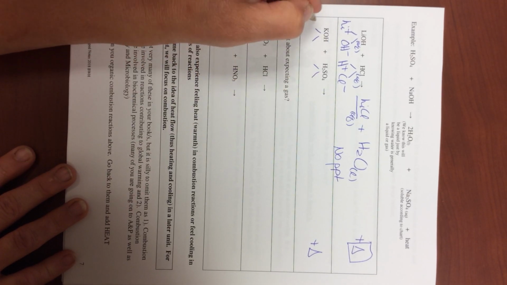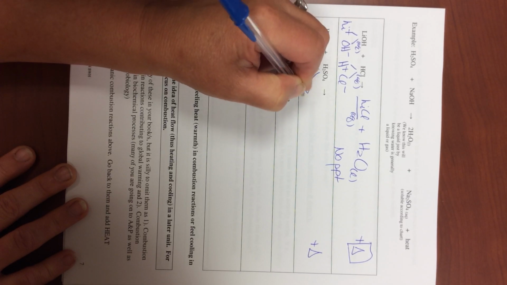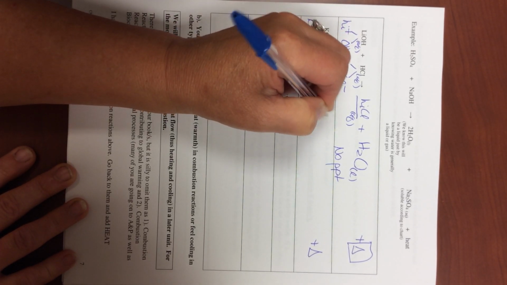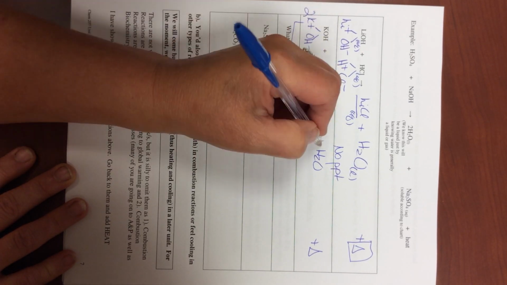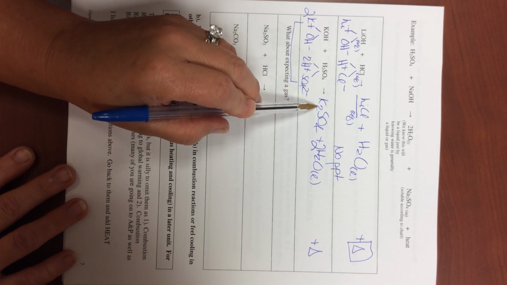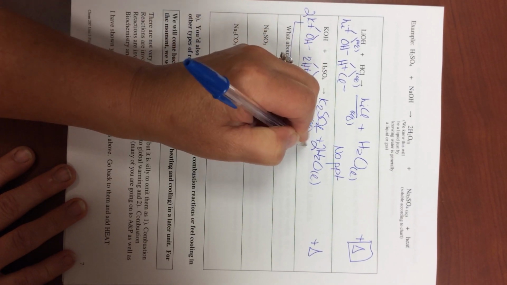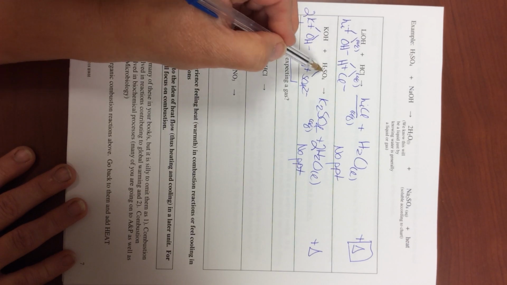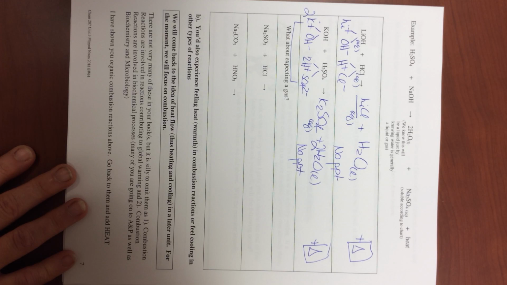Same thing here. K+, OH-, 2H+, SO4 2-, K2SO4. We need 2 of those in order to make that valid. H2O, 2 waters to balance. Look at our solubility table. Group 1 compounds are all soluble. So this is going to be aqueous. So there's going to be no precipitate, but this is an acid, this is a base, so we're going to expect to feel heat. Okay?